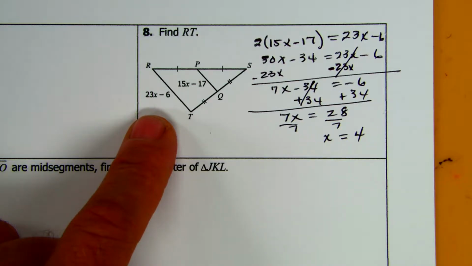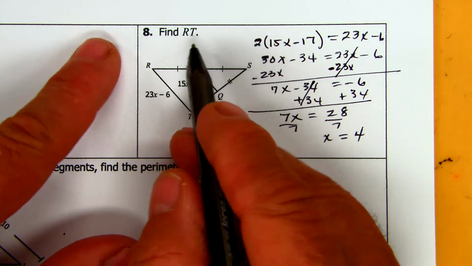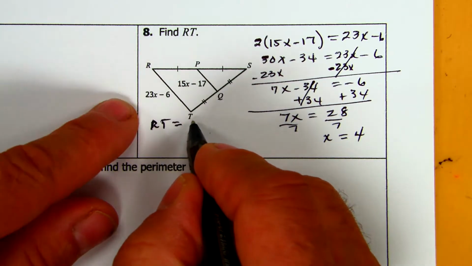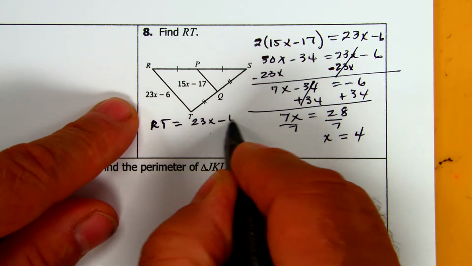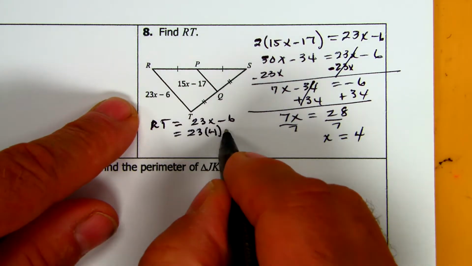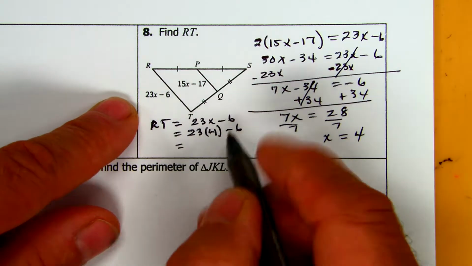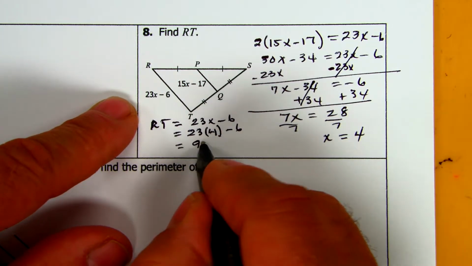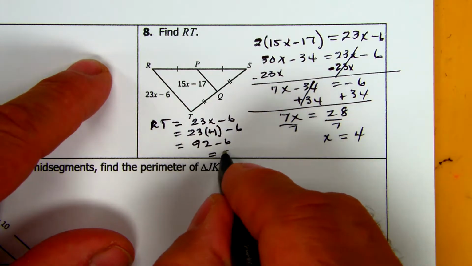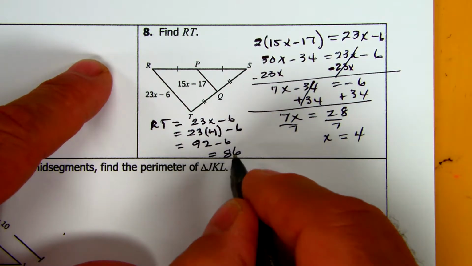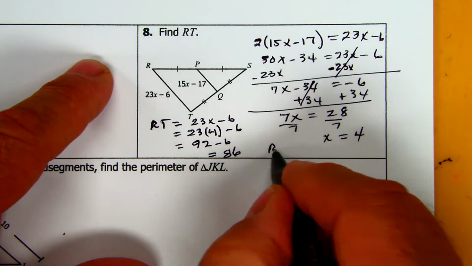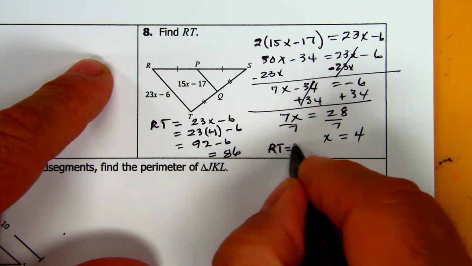But that's not what they asked me. They asked me to find out how long is RT. So RT is equal to 23x minus 6. So that's equal to 23 times 4 minus 6. So that's equal to 92 minus 6. So that's going to be equal to 86. So RT equals 86.